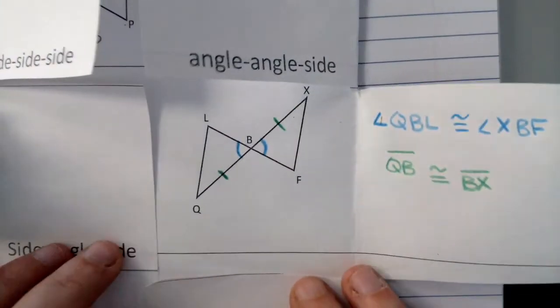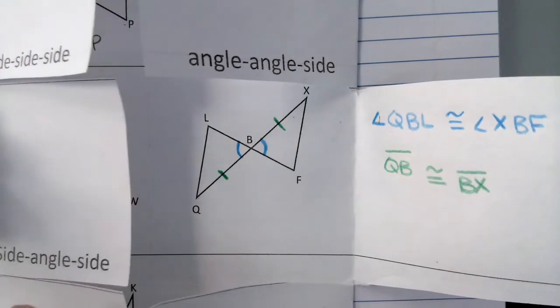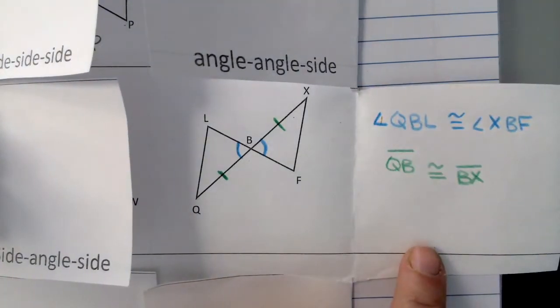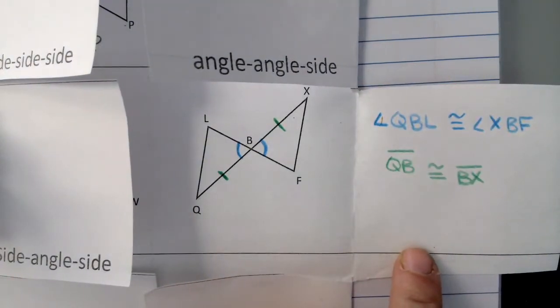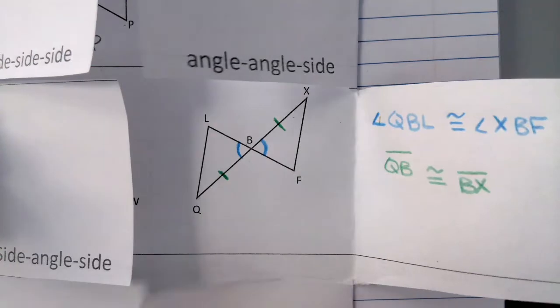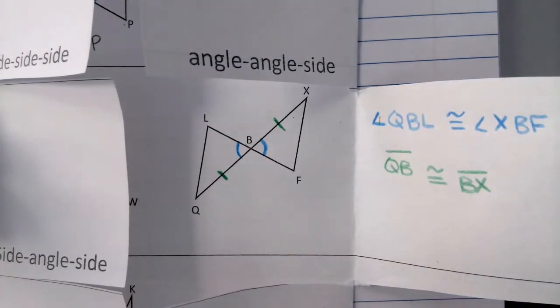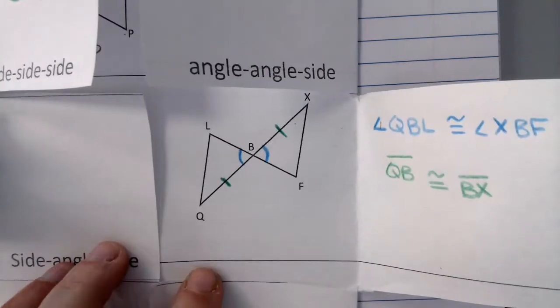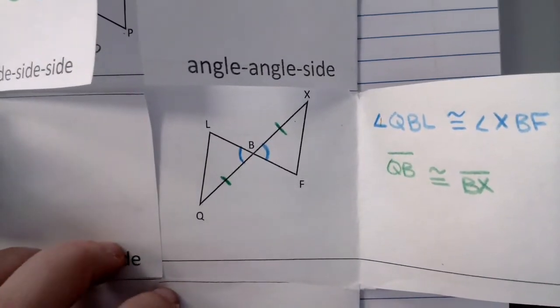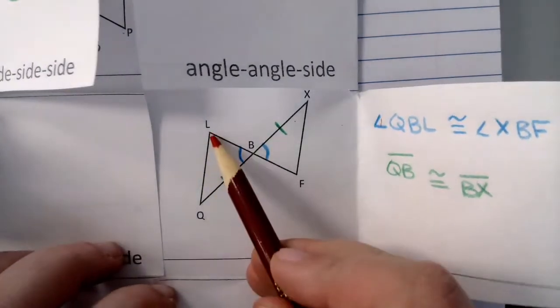Alright, now the angle has to come right after the side. So let's go angle, follow that side, go directly to the other angle. So which angle would sandwich that side QB? Is it going to be angle L or angle Q? Q, yep. Angle Q is going to have that, so it goes angle, side, and then it goes back right to that angle.